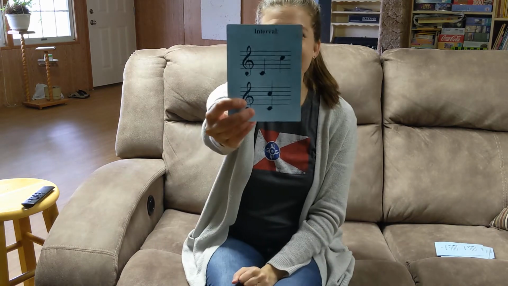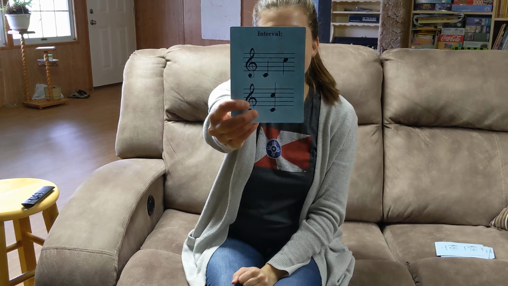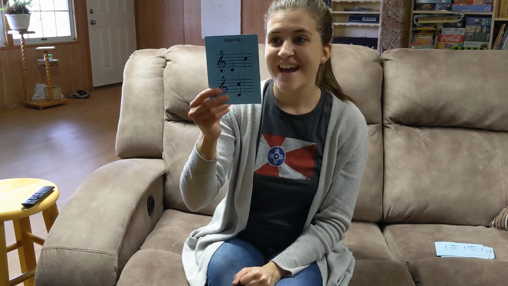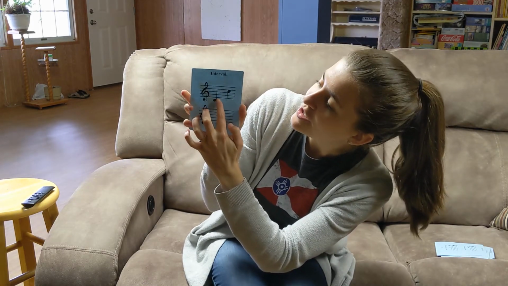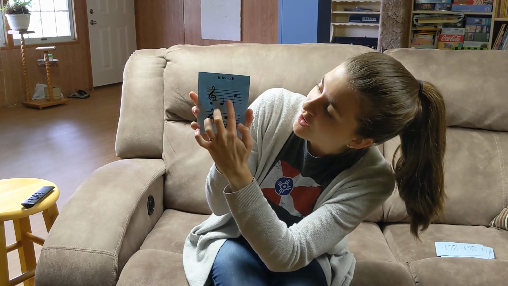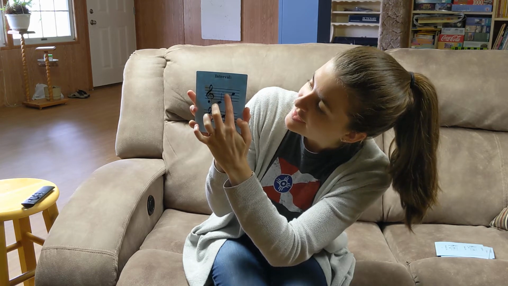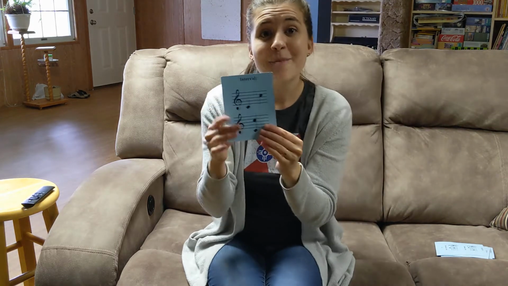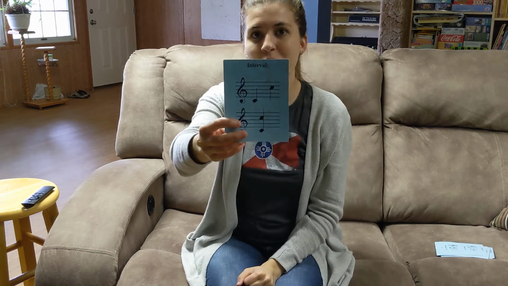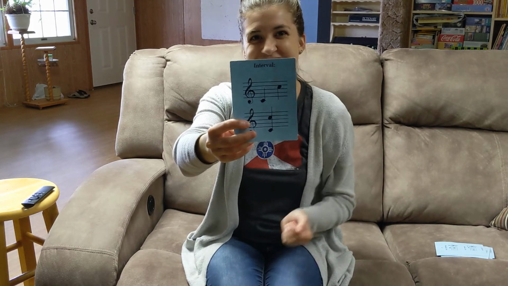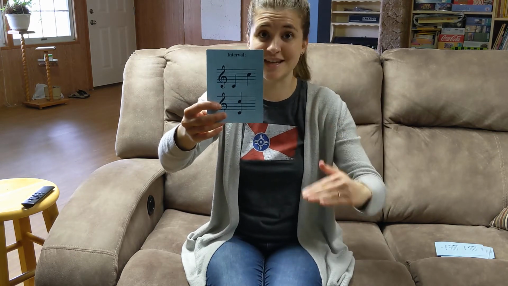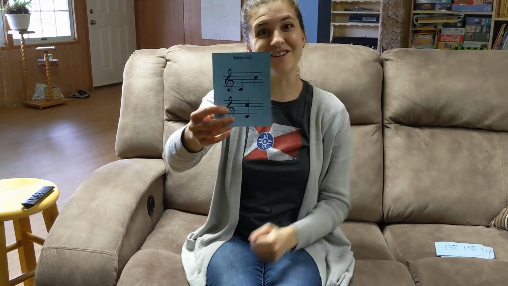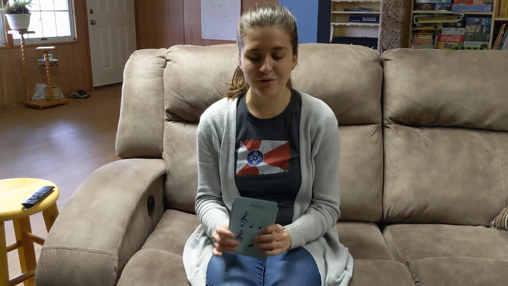And last of all, we have C and C. And I bet you guys can figure this out, but let's count it anyway. 1, 2, 3, 4, 5, 6, 7, 8. But instead of calling this an eighth, we call it an octave. An octave is the space between two notes that have the same name, C and C, and they're an octave apart. Make sense?